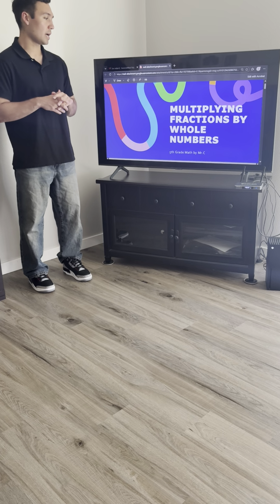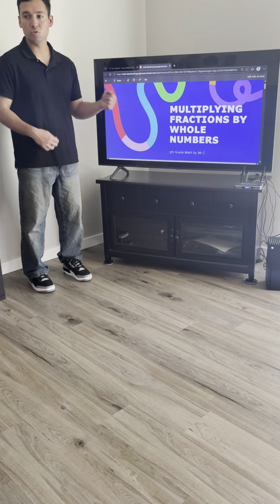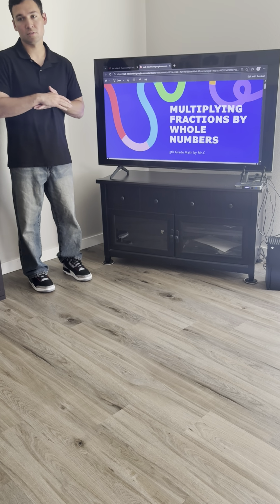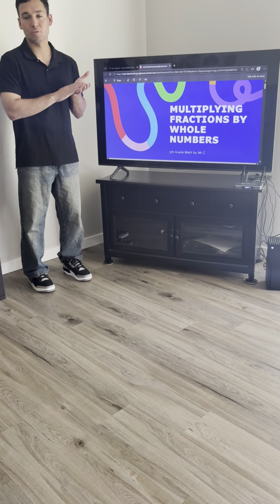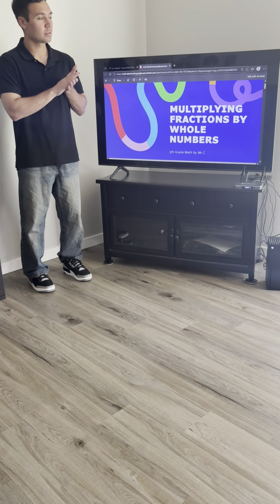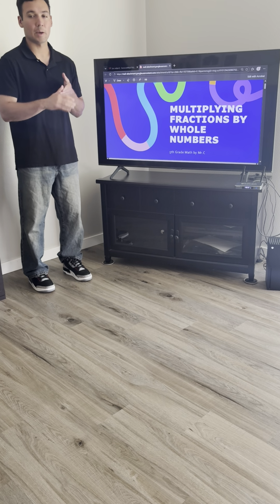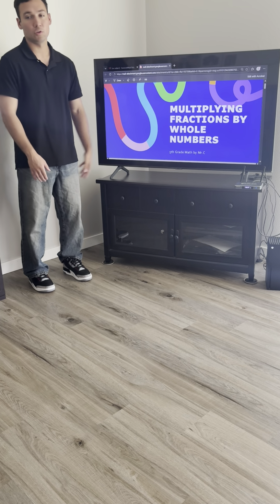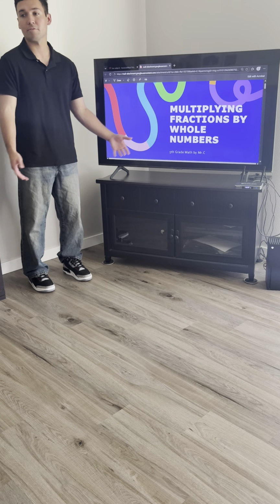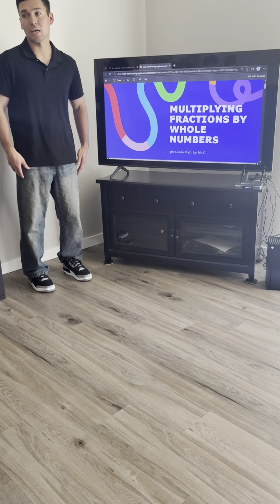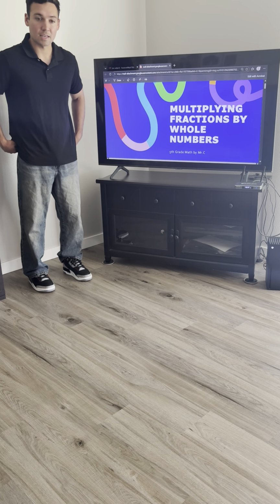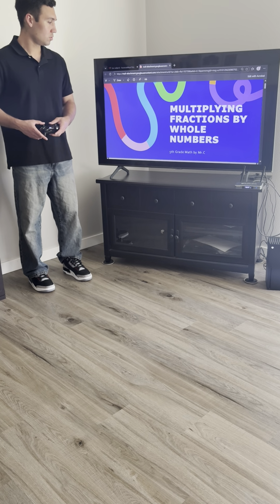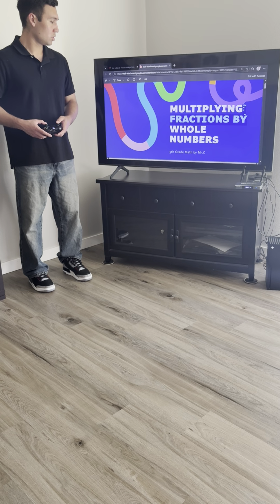So today we're learning about something exciting. We've multiplied whole numbers and whole numbers like 2 and 4, 6 and 8. We've multiplied fractions by fractions, 1/2 times 6/8, 3/4 times 5/7. But now we're multiplying fractions by whole numbers. So for example, 1/2 times 2, 3 times 6/9. So let's jump right into it.